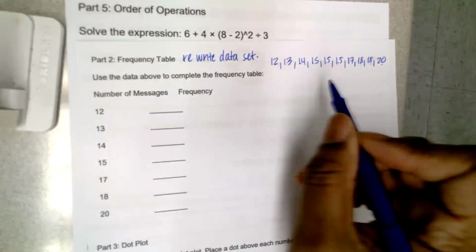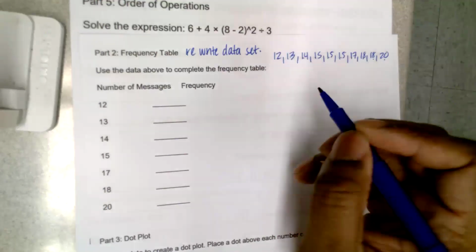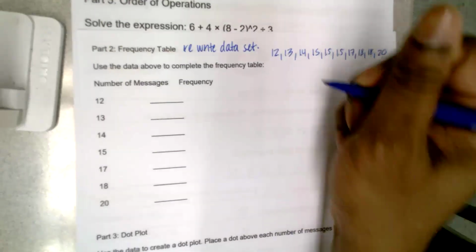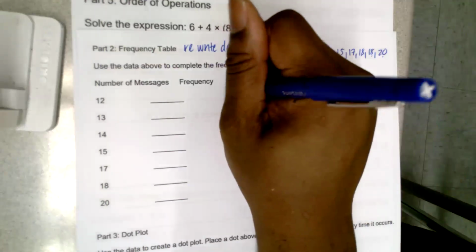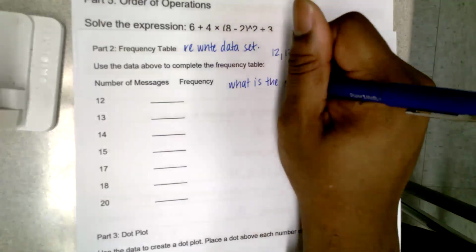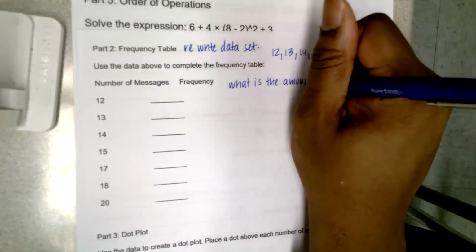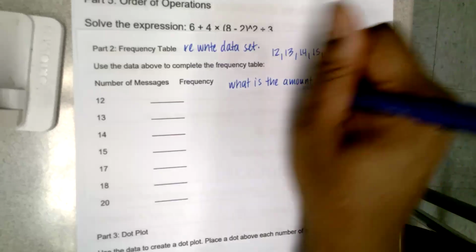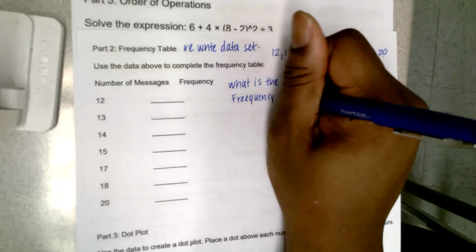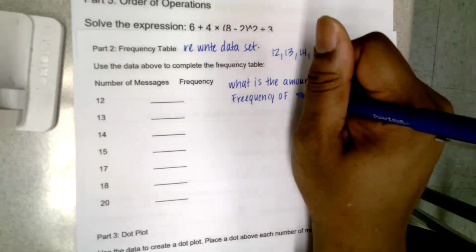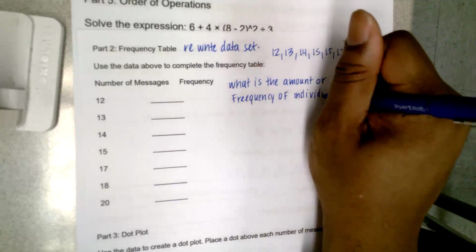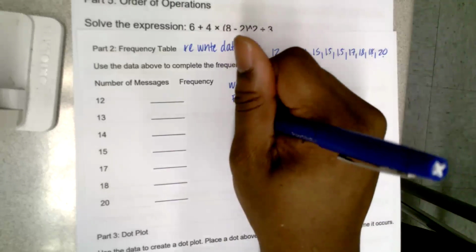Okay. So you're asking yourself, what is the amount, or frequency, of individual number sets.